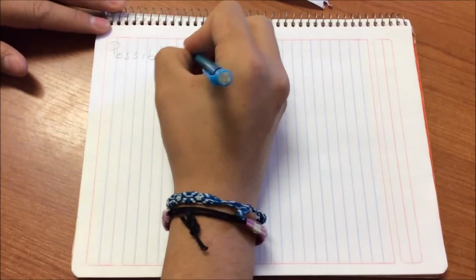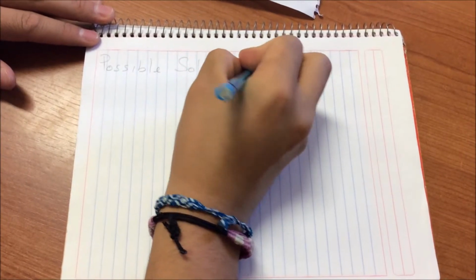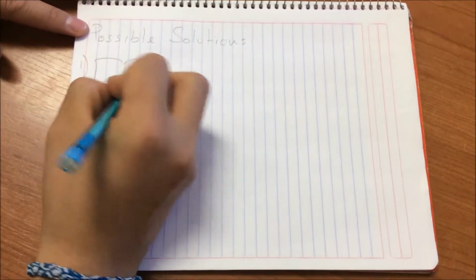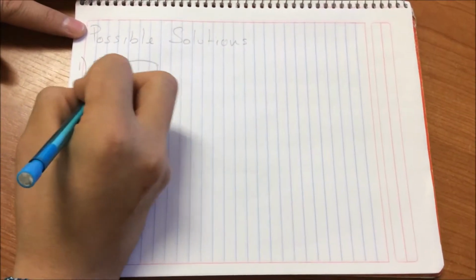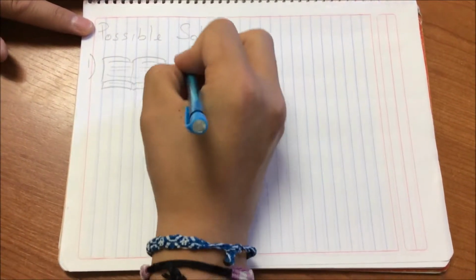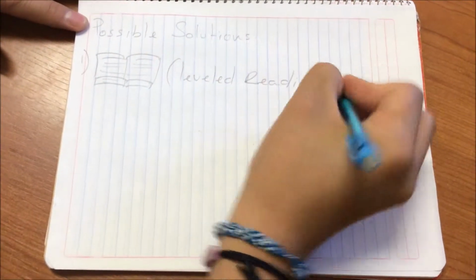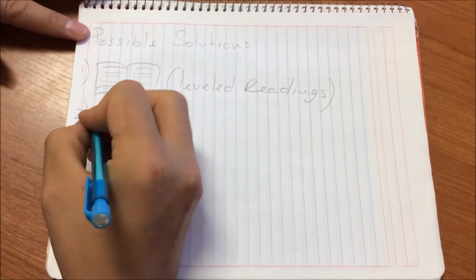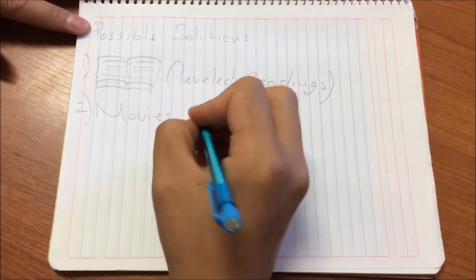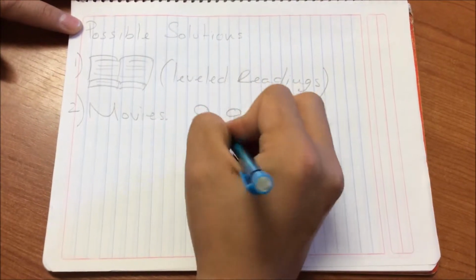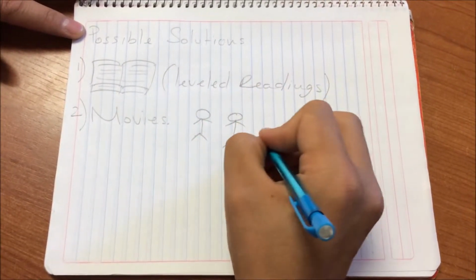Now we're going to talk about possible solutions for these pronunciation problems. The first one: reading. You always have to read, so that way you can practice by yourself your intonation and your pronunciation problems. The second one being movies. There you can see how the actors are performing, but you will notice a slight overreaction because they're, like I said, actors, but it's real close to reality, so don't trip about it.